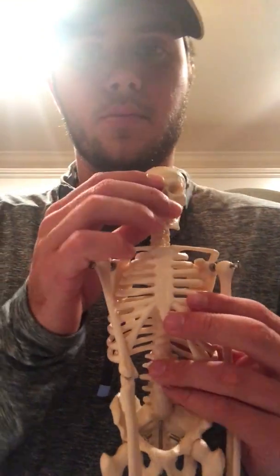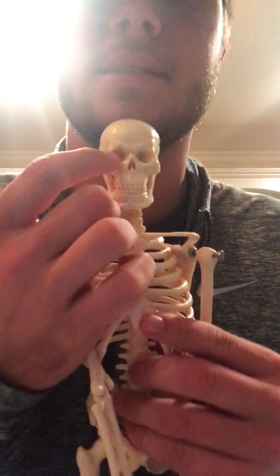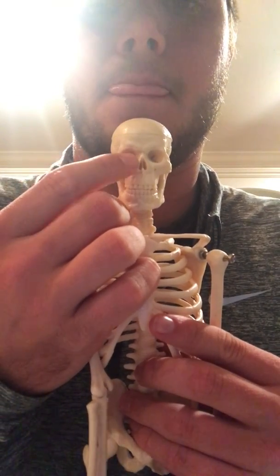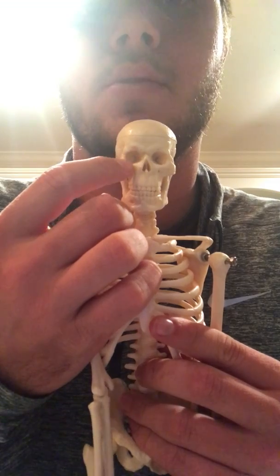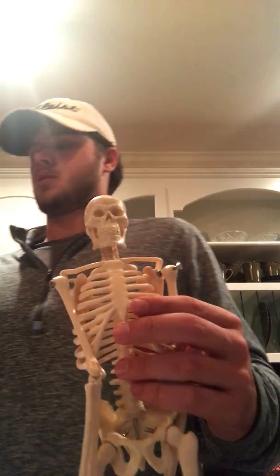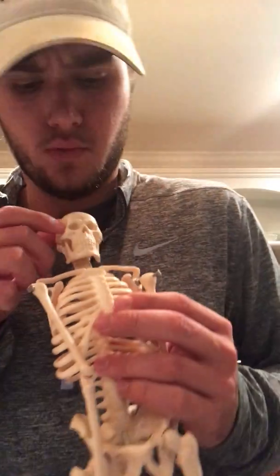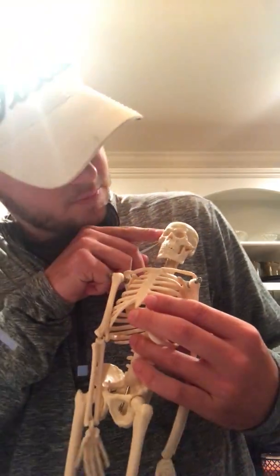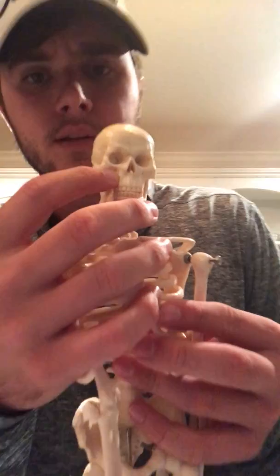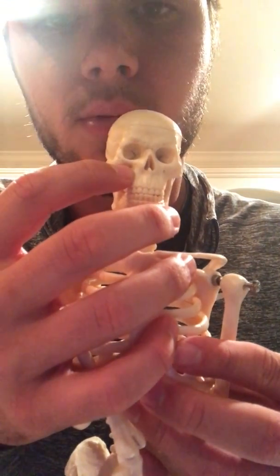Then we have the superior orbital fissure, which is actually inside the eye socket. It's a fusion of 2 bones. And then we have the infraorbital foramen, which is, I believe, shown on this model right here. That's the infraorbital foramen.